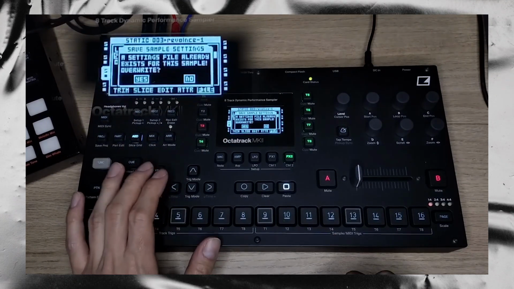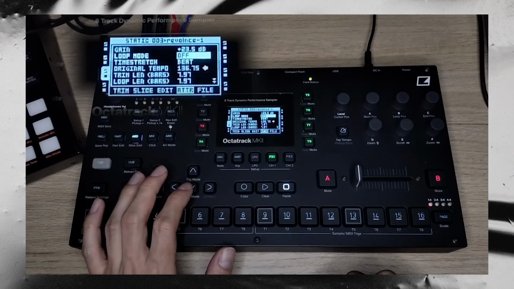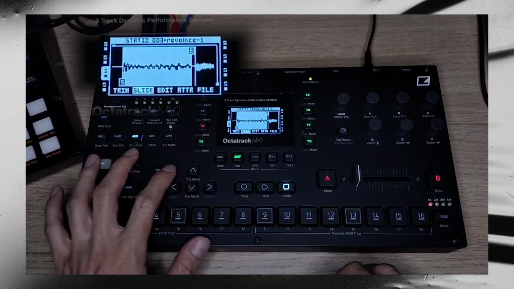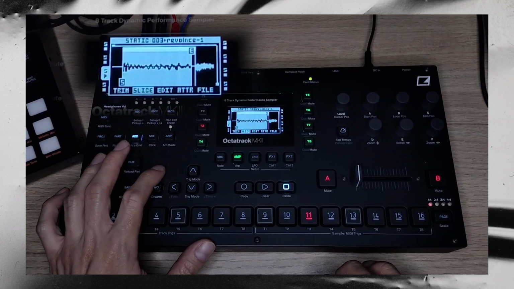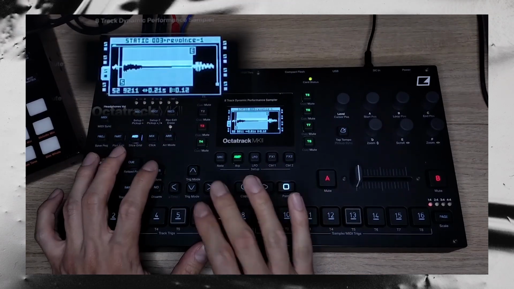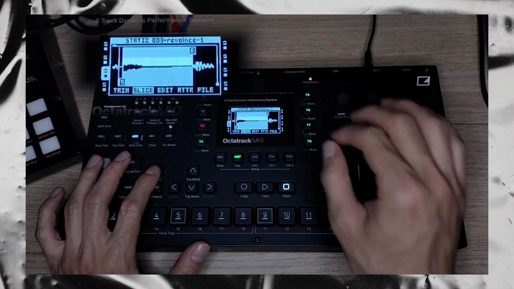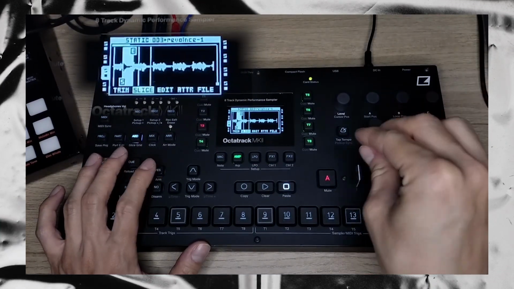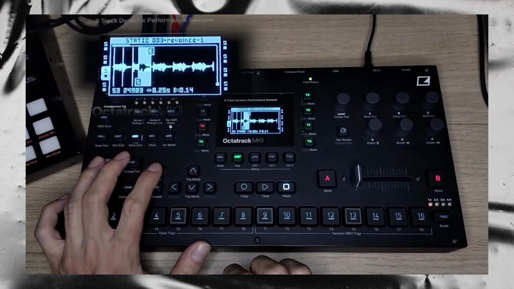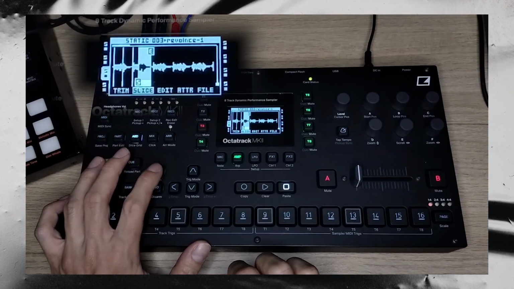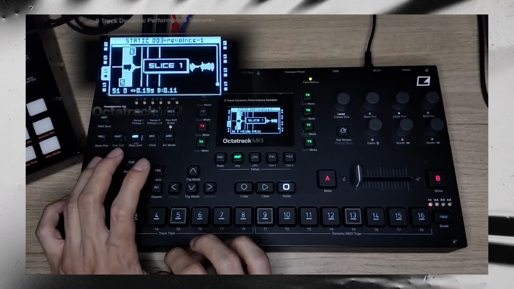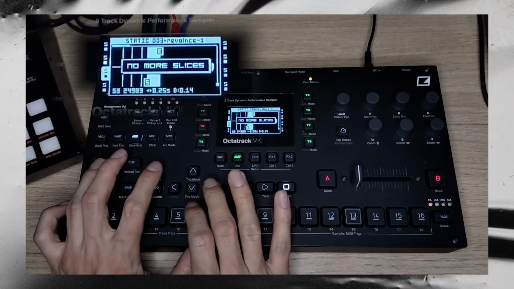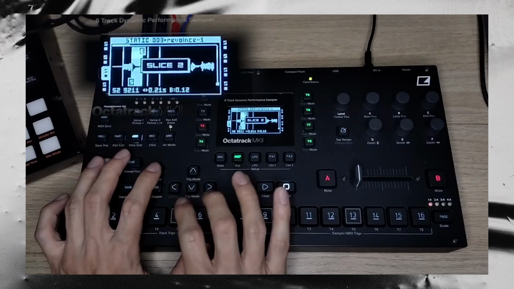Let's save sample settings and let's go to the slice mode, and we got some slices here. Let's see what we got. This is because I did this beforehand. So I did the slices, but I haven't saved the tempo change. So hi-hat, kick. Okay, so we just have that kick and that hi-hat.